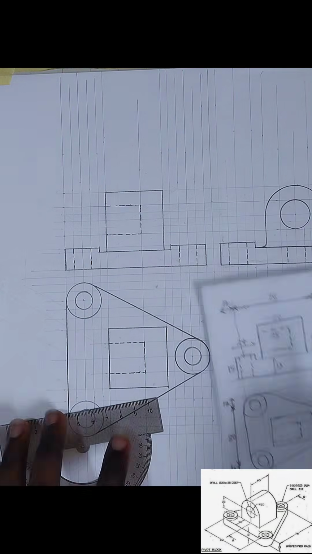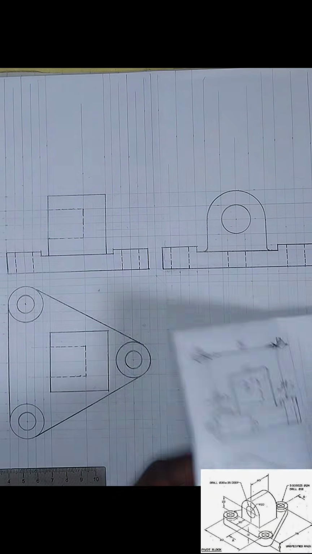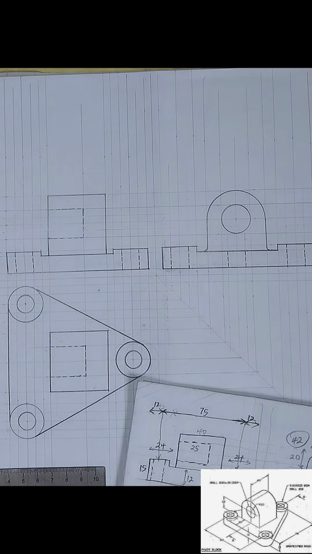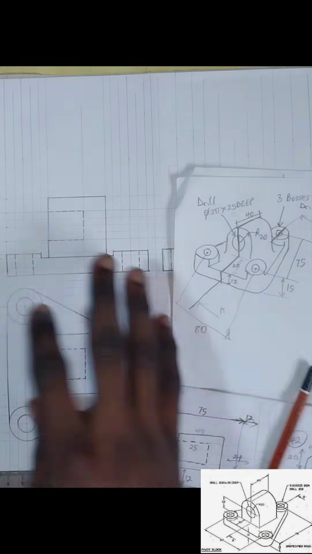I can observe that you are saying that I mix pencils. Yes, there's a pencil for my faint line and there's a pencil for my thick line. So I use HB for faint line or 2H for faint line. Then I use 2B for thick line.